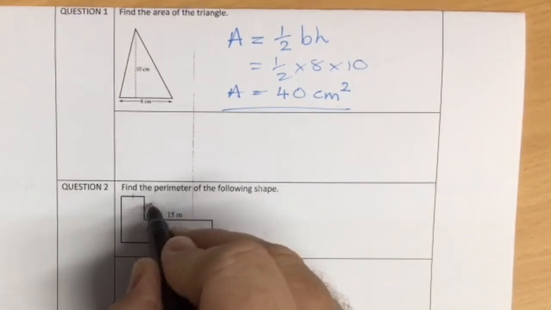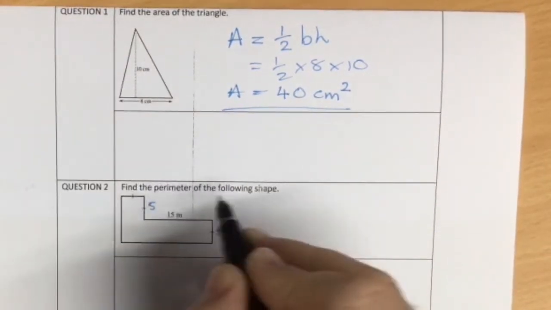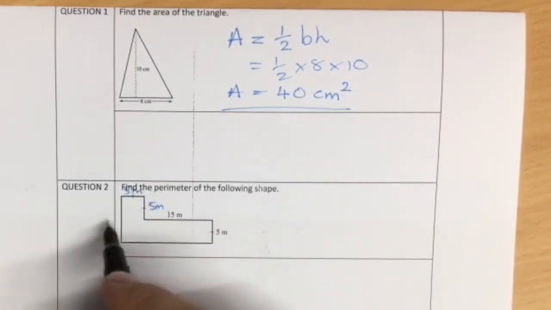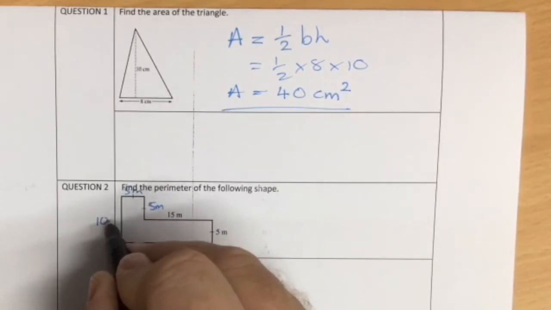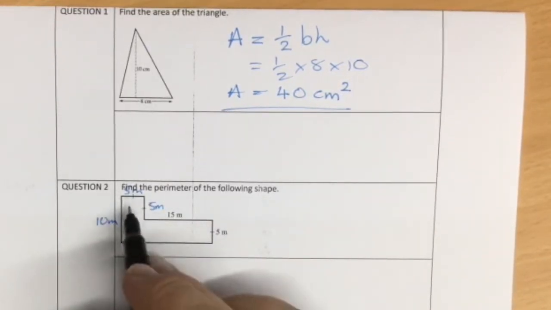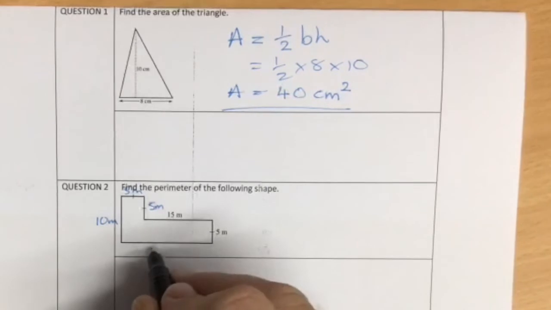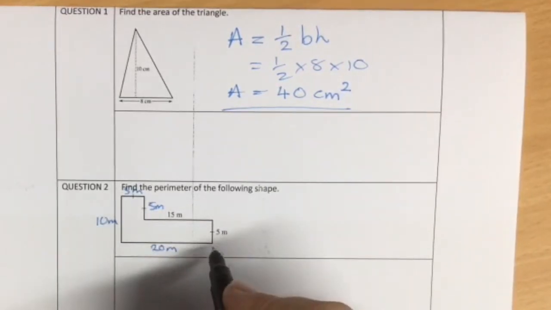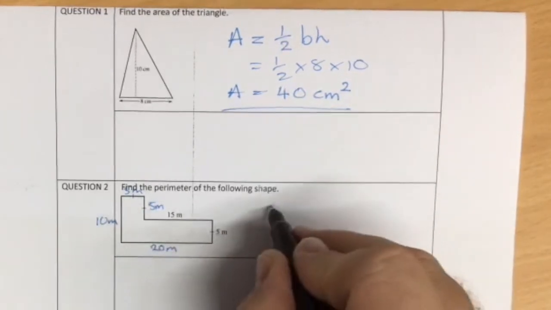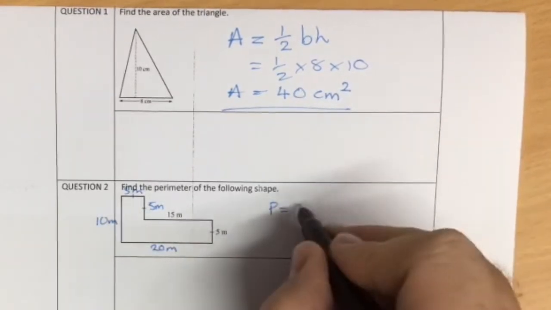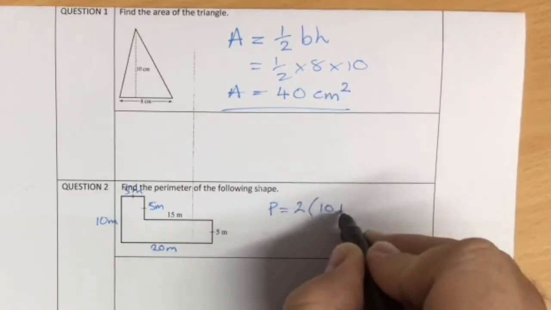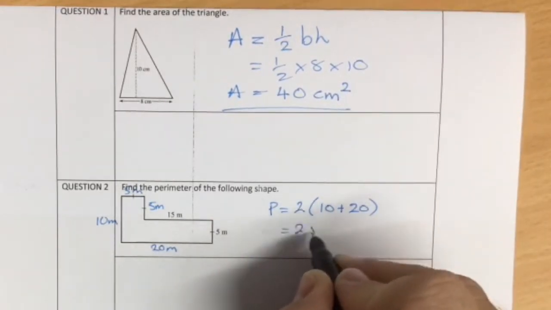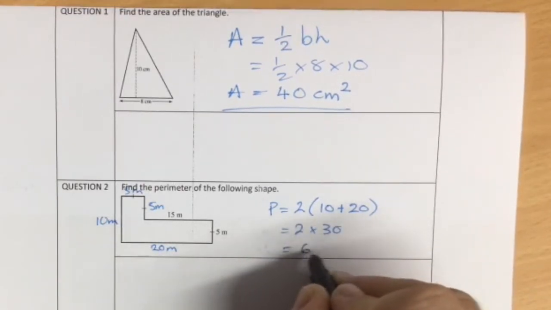So we can see that this is 5 meters, and we can see that this is 5 meters. That means we can work out that this side here is 5 plus 5, which is 10 meters, and this one here is 5 plus 15, which is 20 meters. So to go along this side, and then back up, and then back across, the perimeter is going to equal 2 lots of 10 plus 20. So we have 2 times 30, which equals 60.